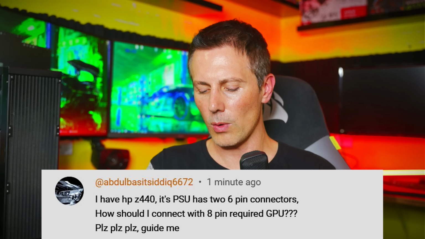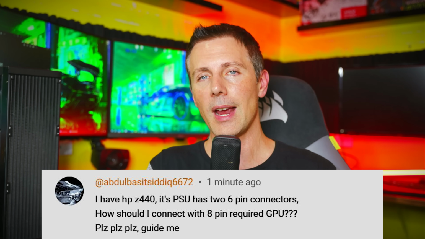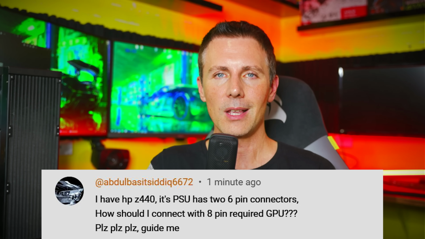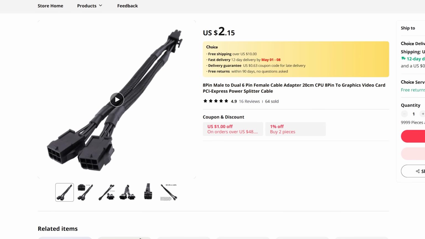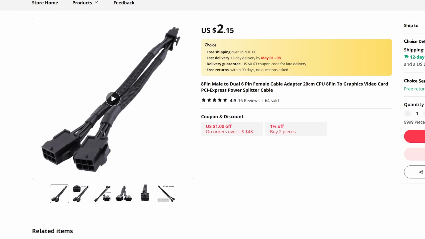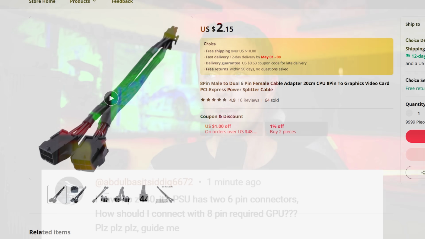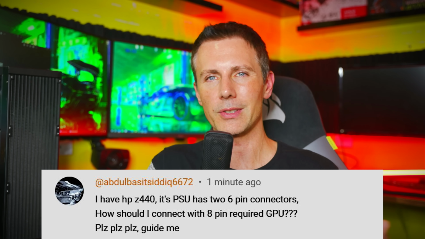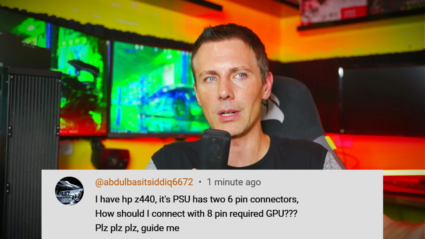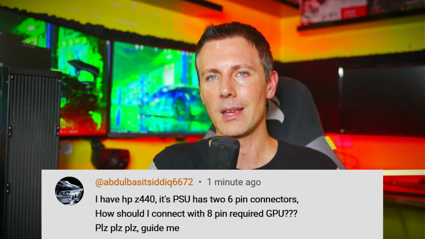So for this question here, it's an easy fix, and that would be just to get a 2 PCIe 6-pin to 8-pin adapter. These are usually relatively cheap on places like AliExpress. You can get them for a couple of bucks. That would be the best way to solve your problem. And if it's maybe an RX 470 or an RX 480 or something like that, you can usually just plug in the 6-pin without the 8-pin, and it works.